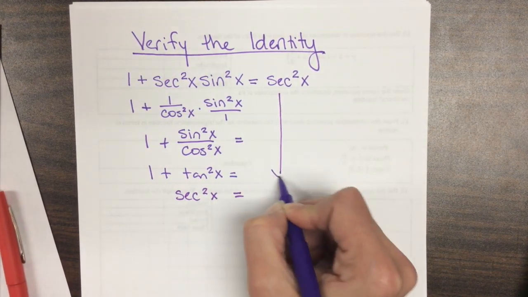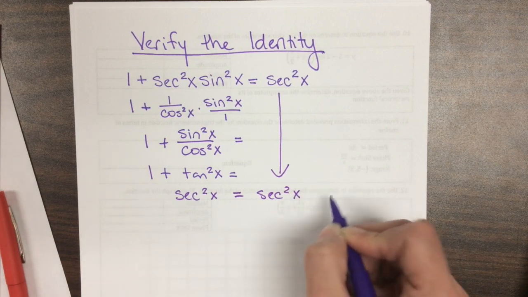Now notice, there's our goal. Secant squared of x, and we're done.